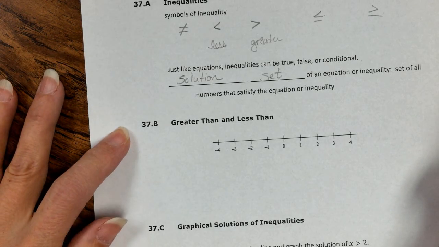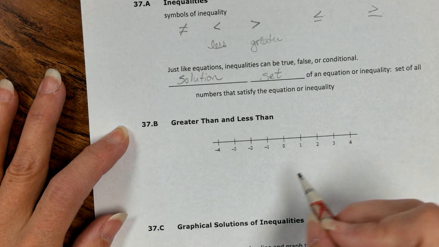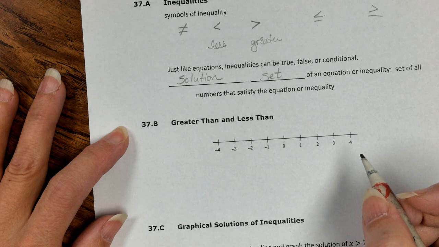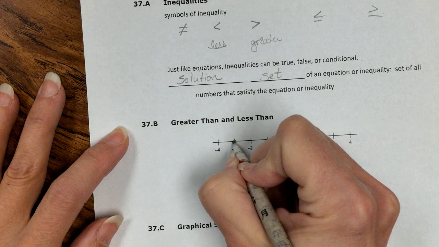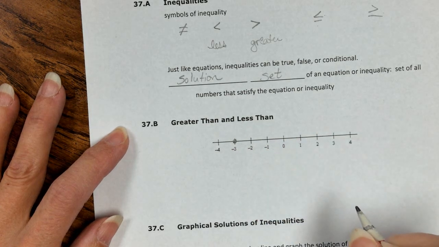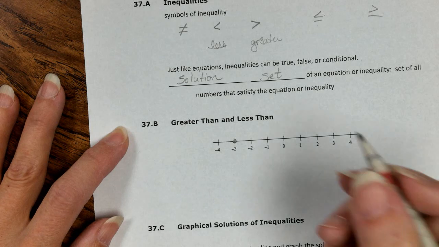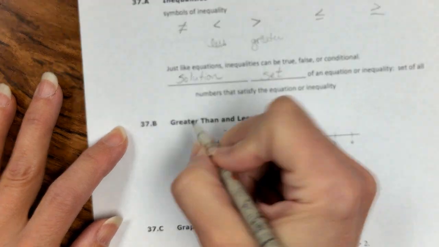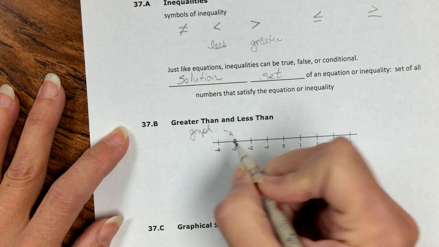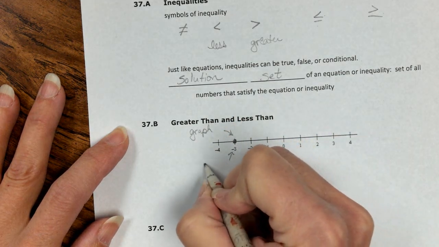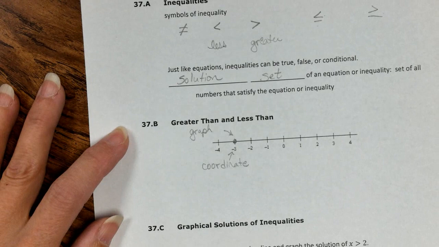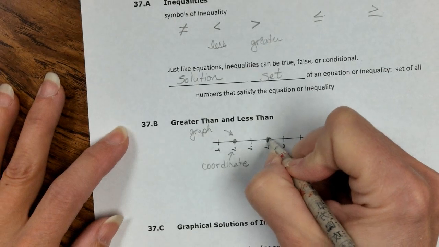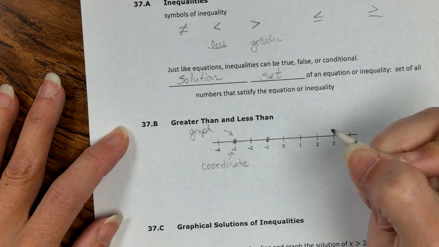Part B is talking about greater than and less than. And so you see this number line. We're going to graph a couple of numbers on this number line. We're going to graph -3, which means we put a dot right at -3 on the number line. And by the way, the dot is the graph, and the number that it's at is the coordinate. Okay, so we have graphed -3 on this number line. We're also going to graph -1. Okay, so that dot is also the graph, and -1 is its coordinate.